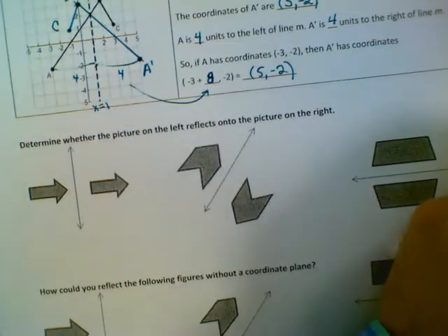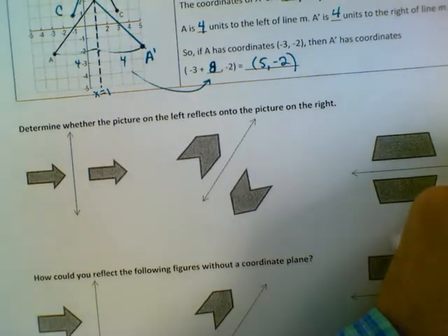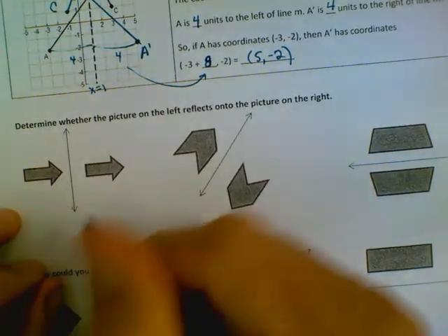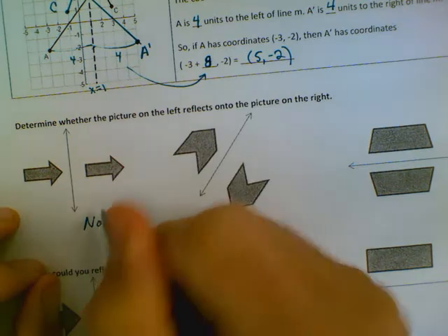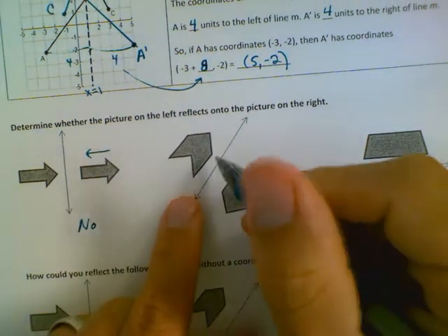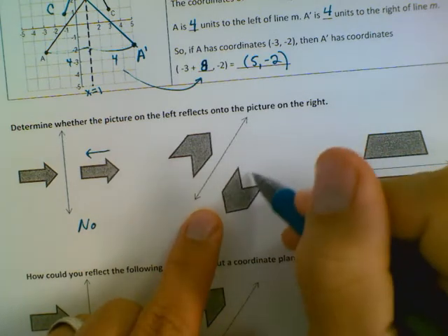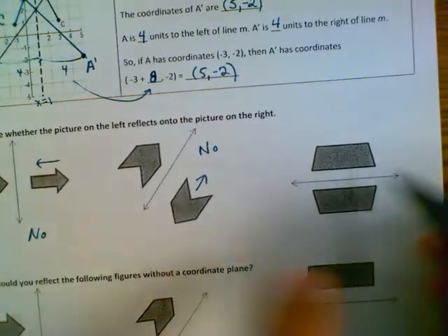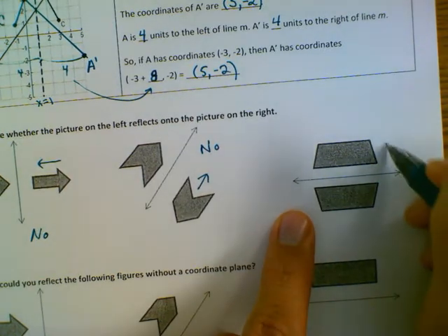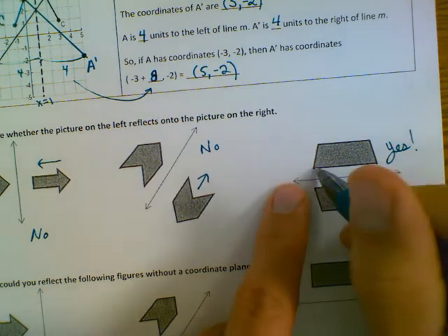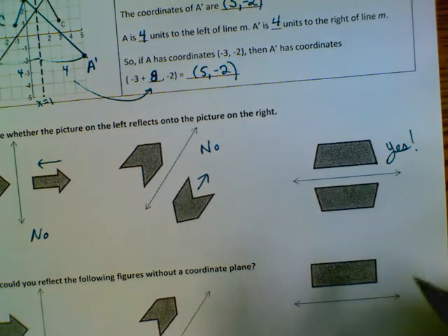Okay, on the bottom few exercises, it just says to determine whether the picture on the left reflects onto the picture on the right. So I'd say no, this is not a reflection because this arrow would be pointed to the left. This is not a reflection because this arrow would be up this way. So we're going to say no. This looks like a perfect reflection to me. The wider part is closer to the line on both of those.